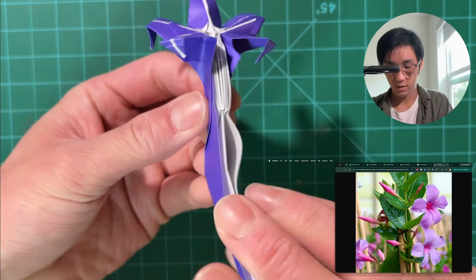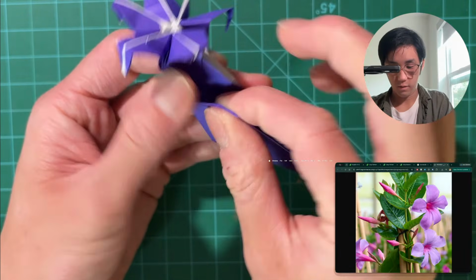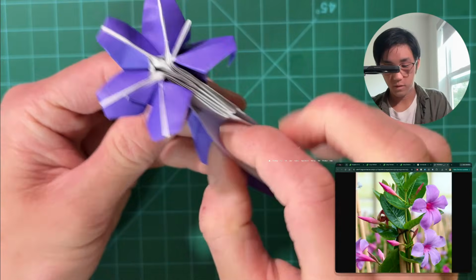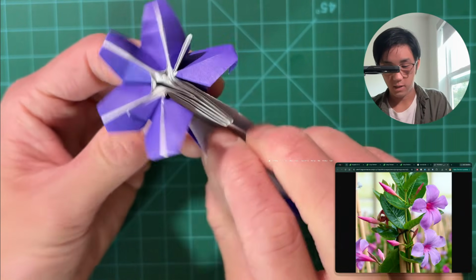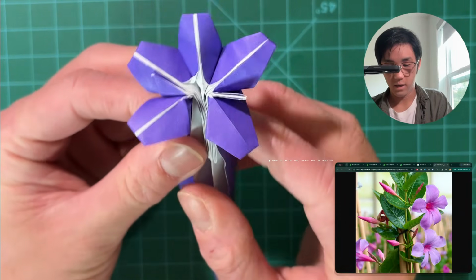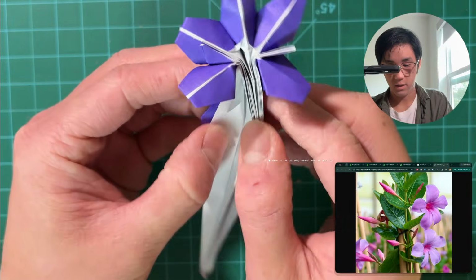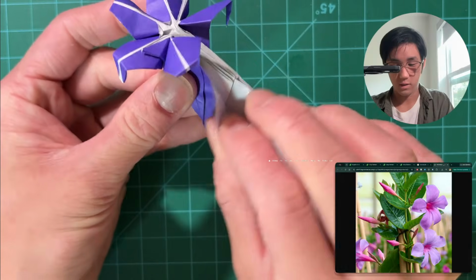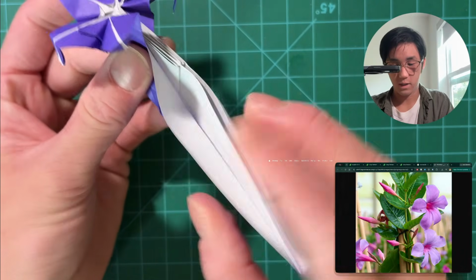And I'll do a very lightning fast stem shape. It would be nice to color change the stem. Actually, you know what? We have time. Let's do it. So the inside is white, so let me just turn the inside out, just like that.